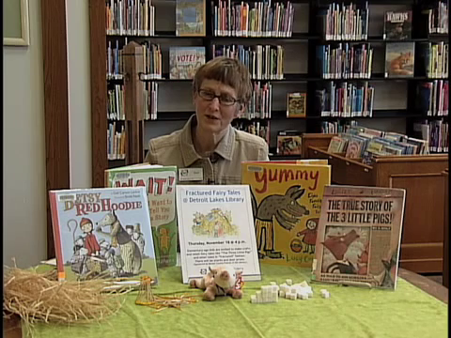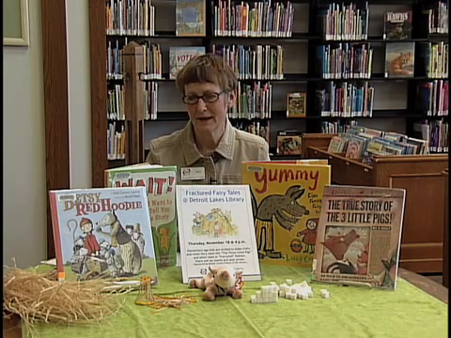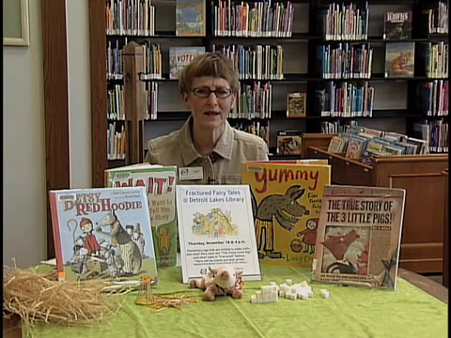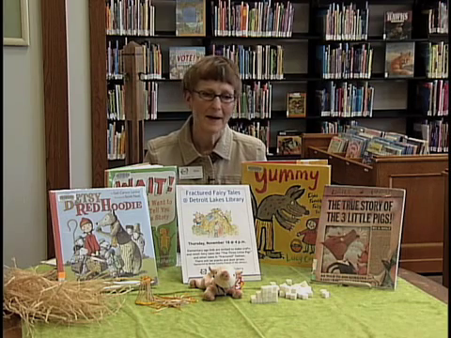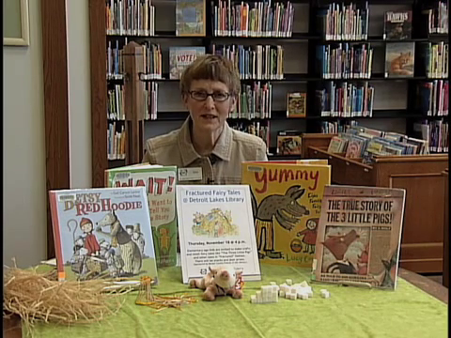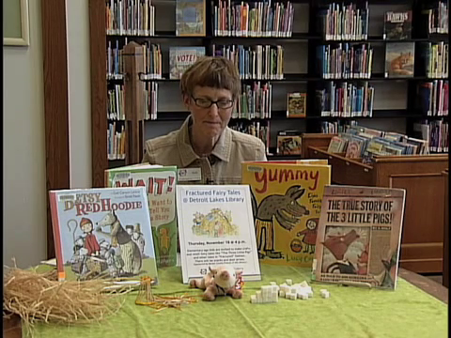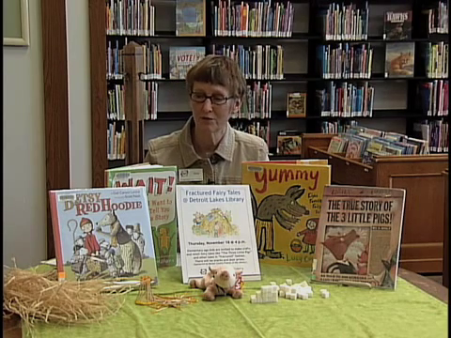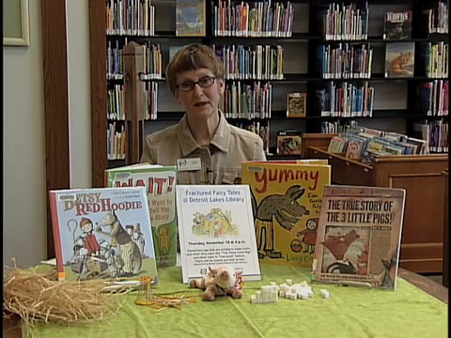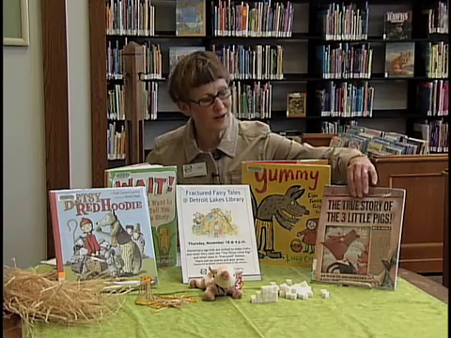Things like the story from a different point of view, or the stories getting mixed up with characters from different fairy tales in the same story. Some examples of folk tales that are often fractured are the Three Little Pigs, the Three Bears, continuing story of the Three Bears, Little Bo Peep, Little Red Riding Hood. I have some examples here of some fractured fairy tales.